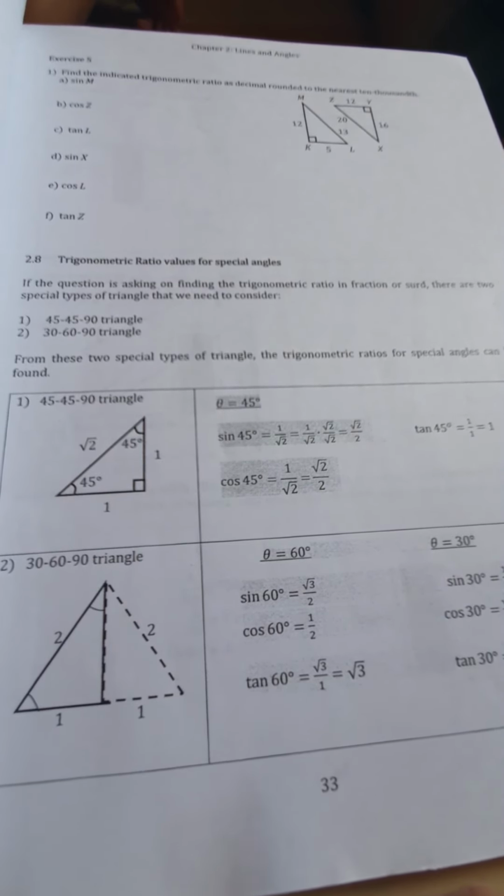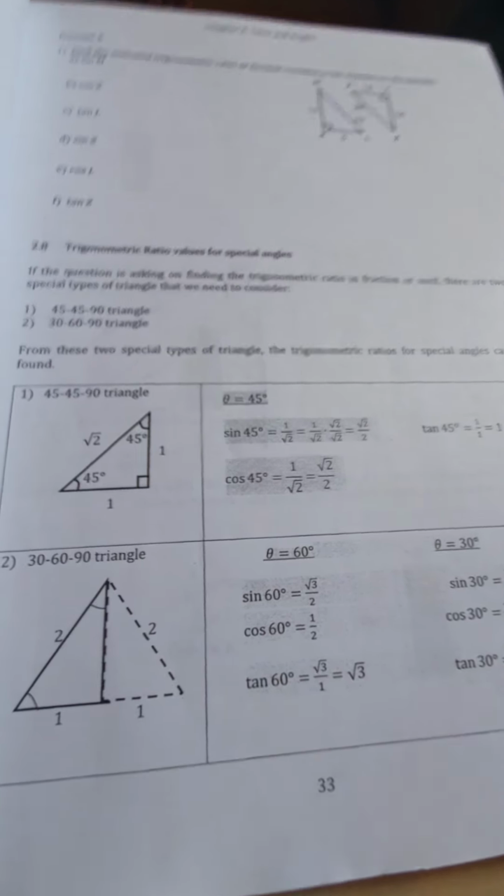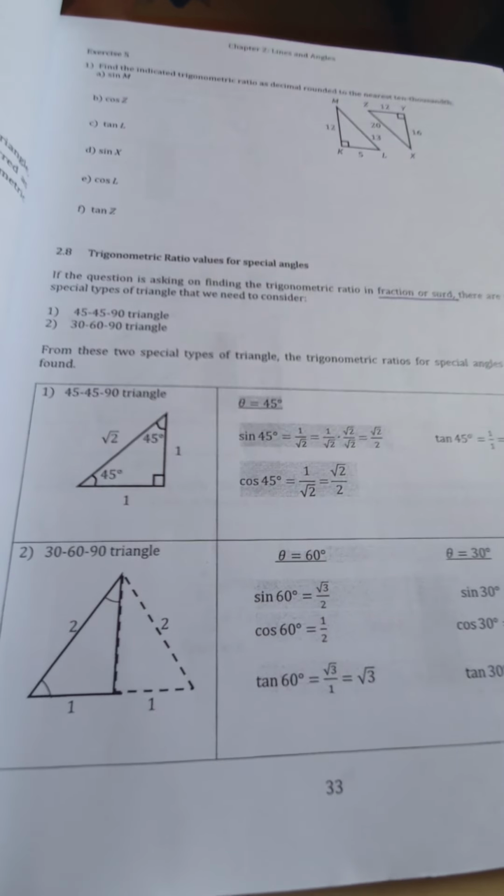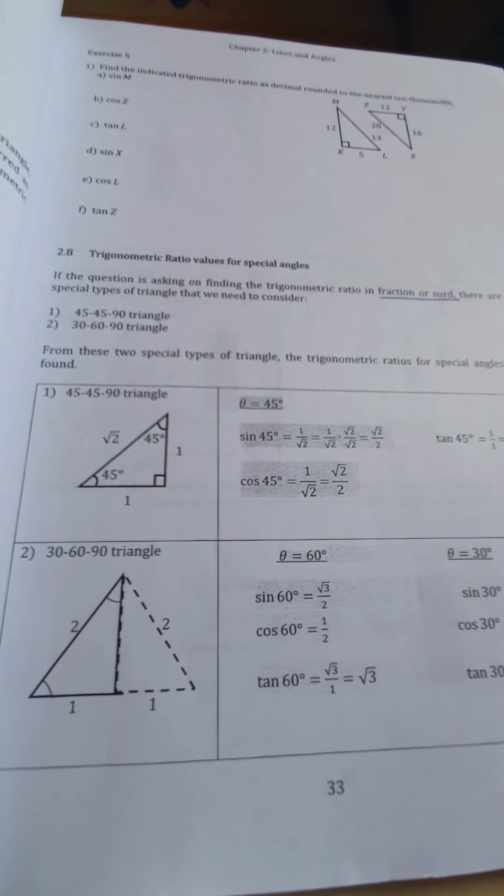Okay, so next we have, this one is under trigonometric notes, trigonometric ratio values for special angles. Okay, what is the meaning of special angles here? If the question is asking for the trigonometric ratio in fraction or surd, there are two special types of triangle that we need to consider.